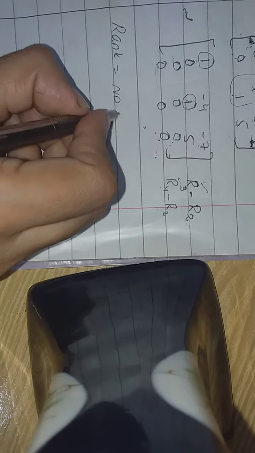Now what is rank? The definition of rank is the number of non-zero rows in a matrix when it is in echelon form. Therefore, the number of non-zero rows in a matrix when it is in echelon form is equal to the rank of the matrix.